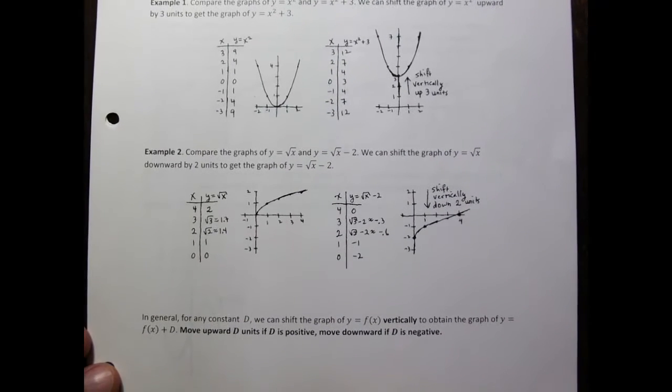So in general, for any constant d, we can shift the graph vertically to obtain the graph of y equals f of x plus d. We go upward if d is positive, downward if d is negative.